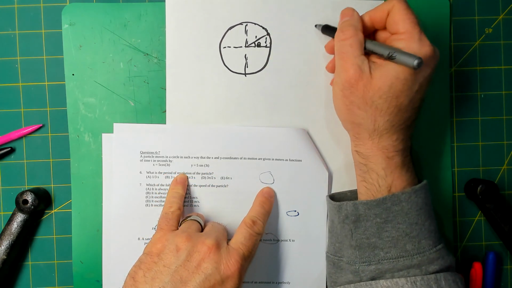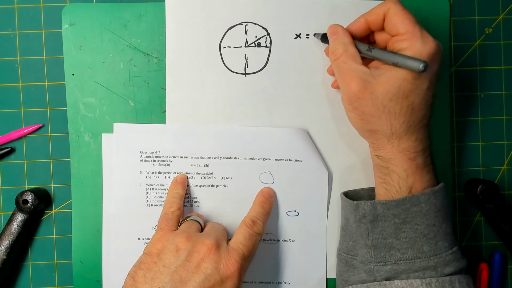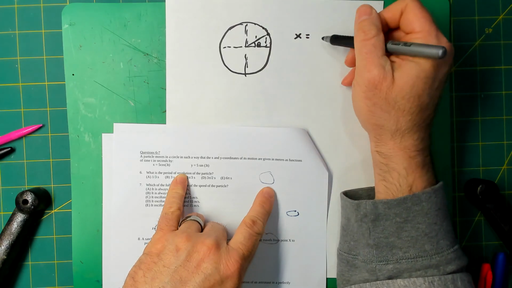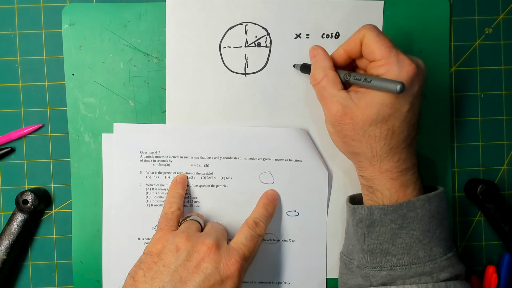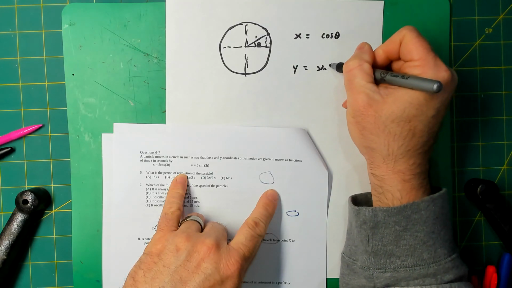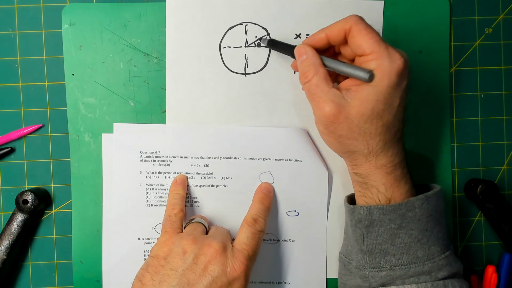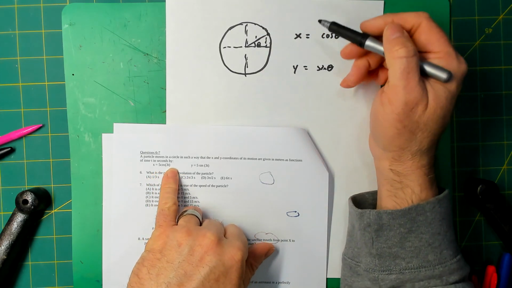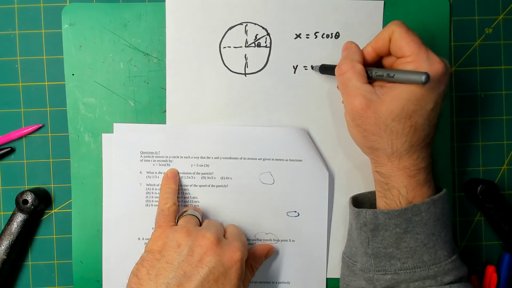So when I'm writing the equations for a circle, I could say that its x position is given by, if it was a unit circle, just cosine of theta, and my y would be equal to sine of theta. But say this does not have a radius of 1, then this has a coefficient of 5. Maybe it's a circle of radius 5. Then I would have 5s here.